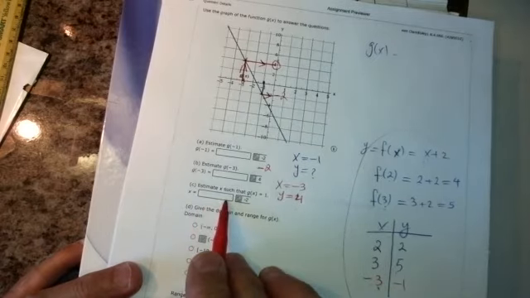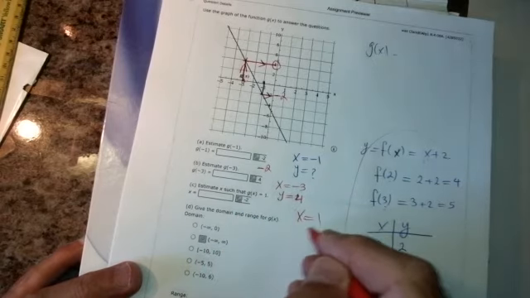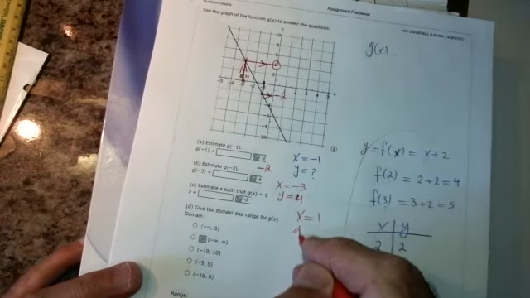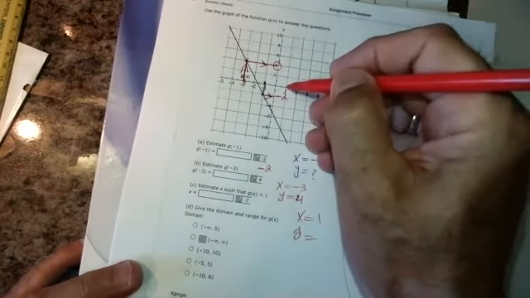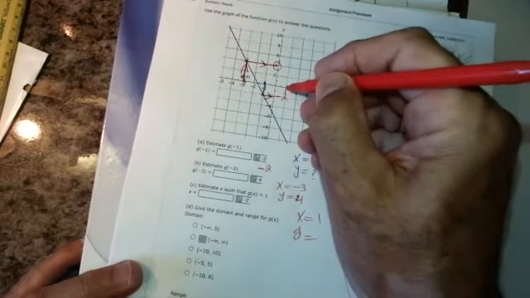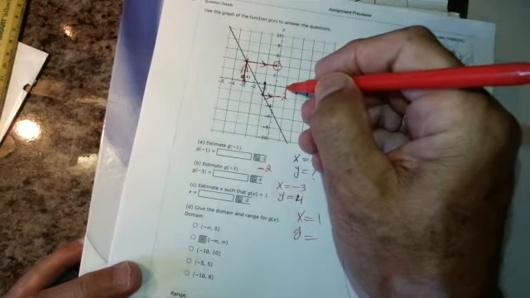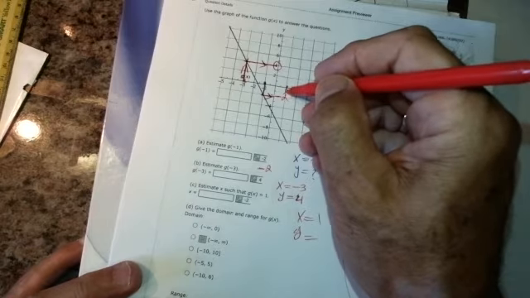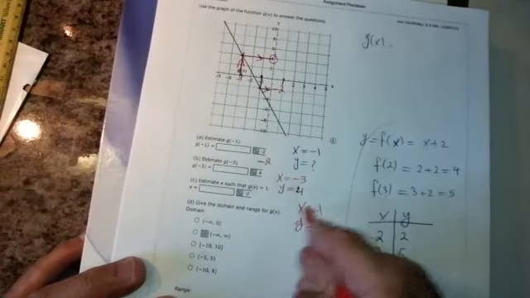Estimate x such that g of x is 1. Oh, this one, I'm sorry. This one said g of x is... not very clear.